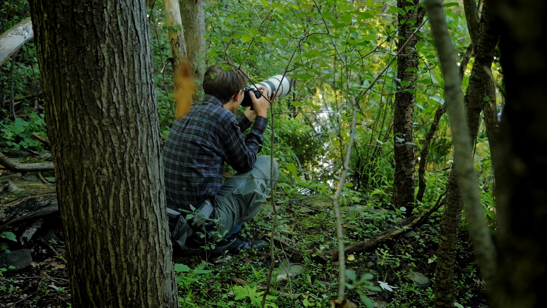And the wood ducks have come right up to me to say hello. Actually, a bit too close for me to focus. That's unfortunate. There.